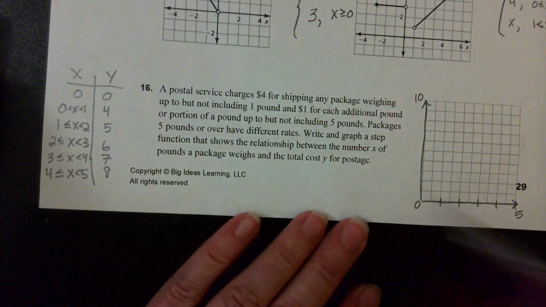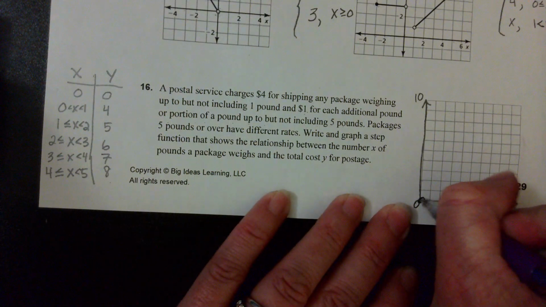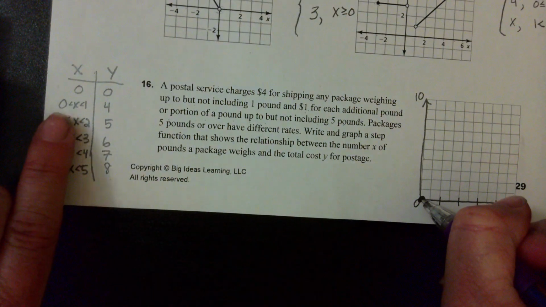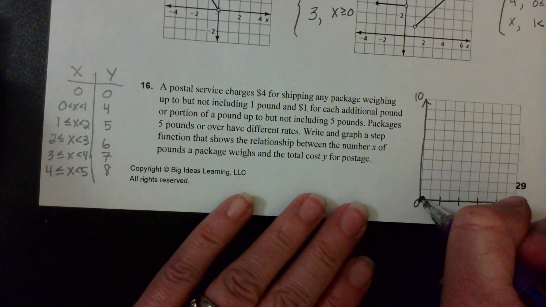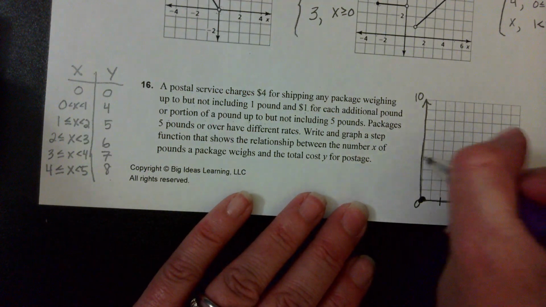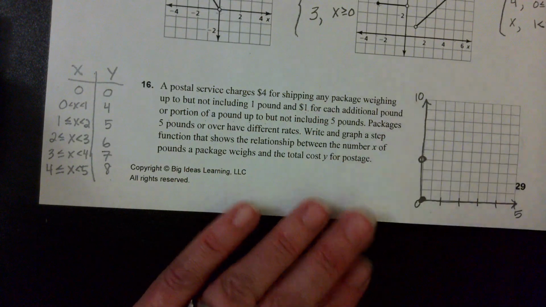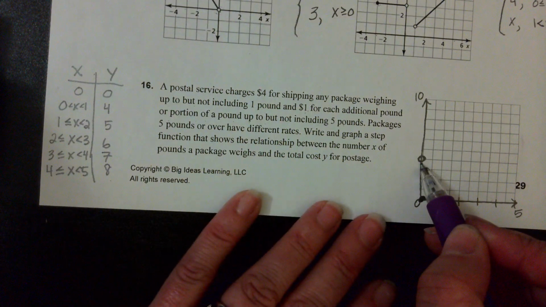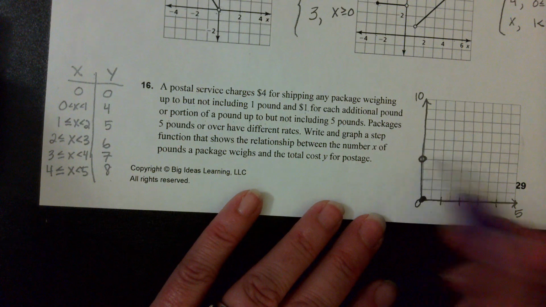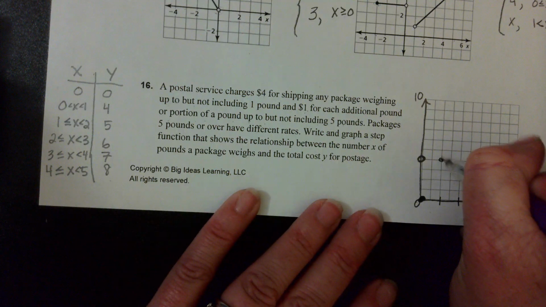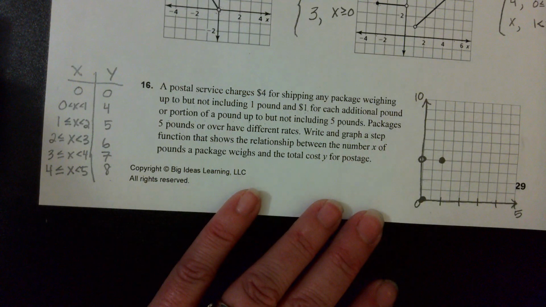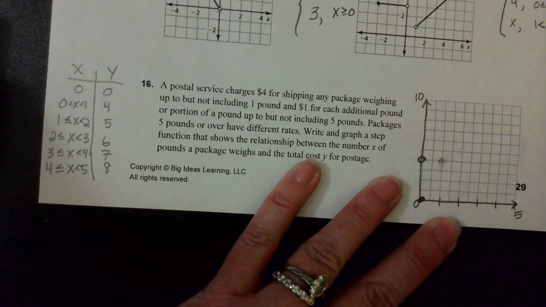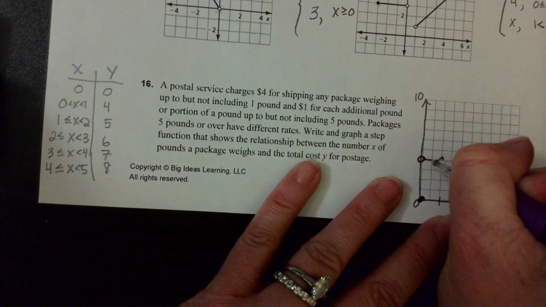First we're going to plot the point 0, 0. Then for x from 0 to 1, it's going to be 4. Up here, it's going to be an open circle, because they're not going to charge me $4 if I don't have a package. So it's going to be an open circle there, and then up until 1, so that means 1 is not included. We're going to have open circles like this.